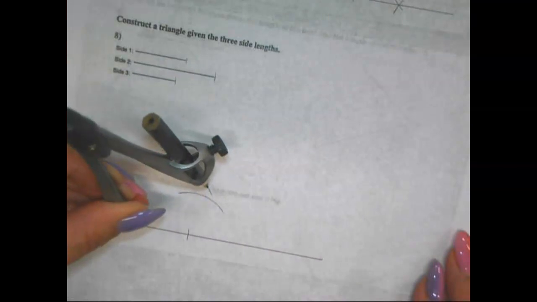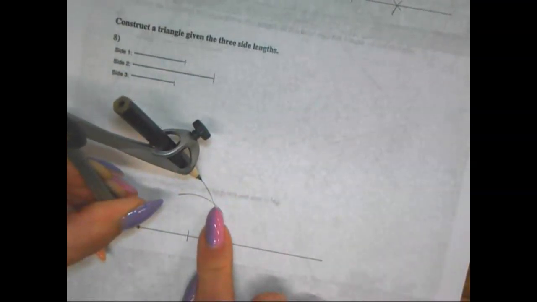That's what I was talking about earlier. If you don't make it big enough, you got to go back. And here I am, having to go back. Make this one bigger. Now I can see where they intersect. Right there. Okay. So we've got our side 1.